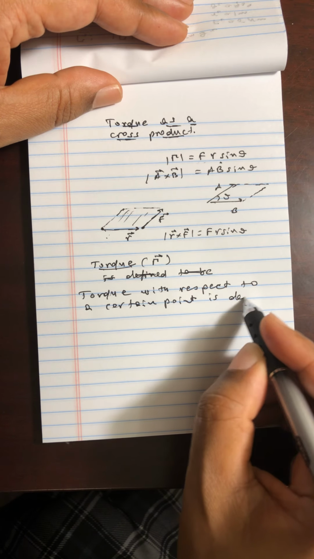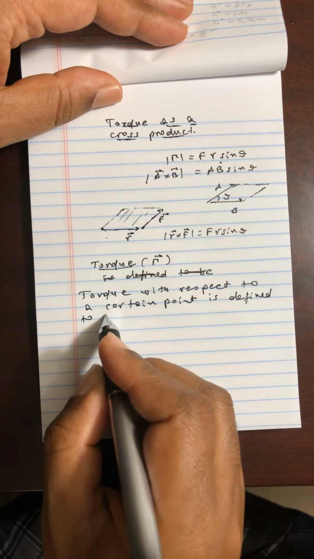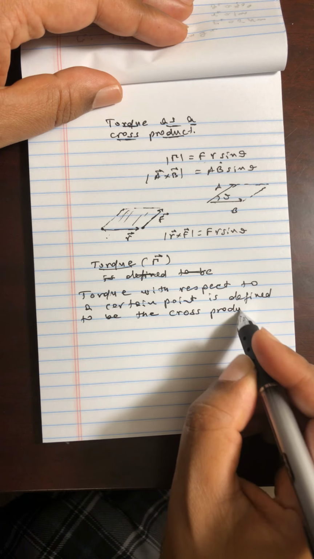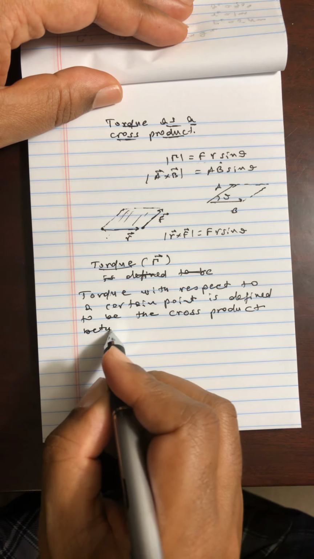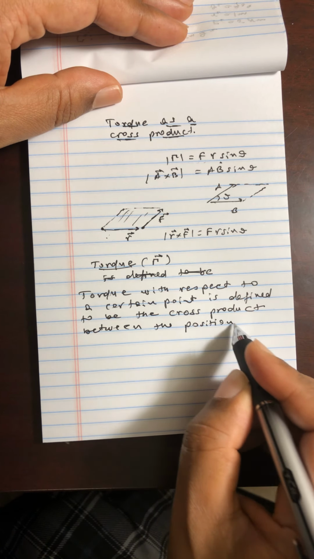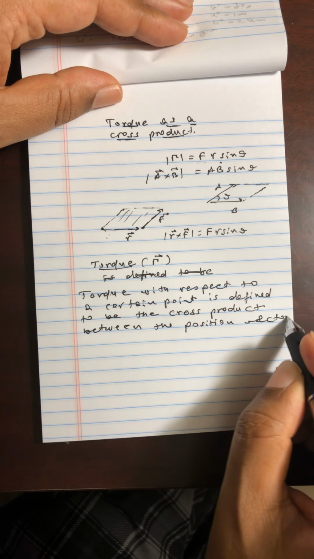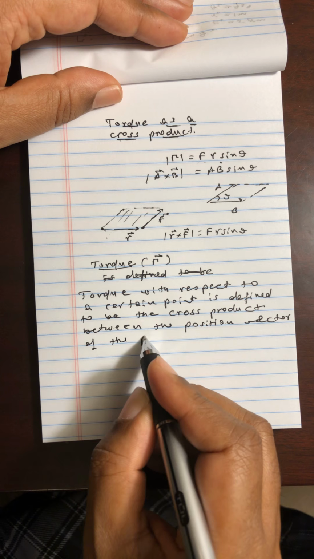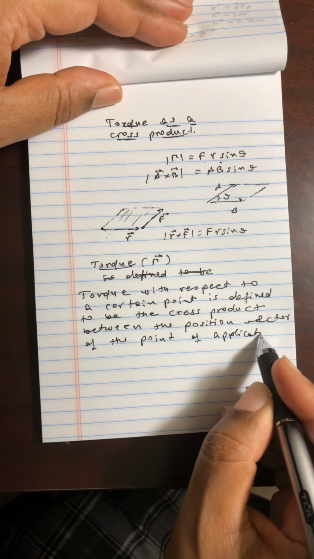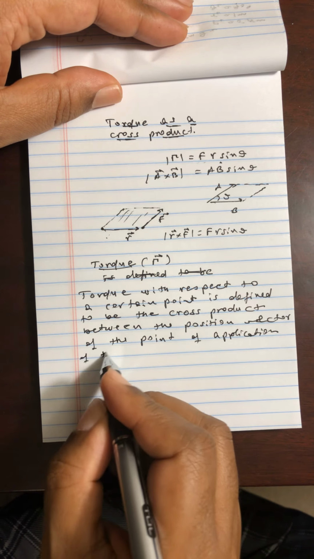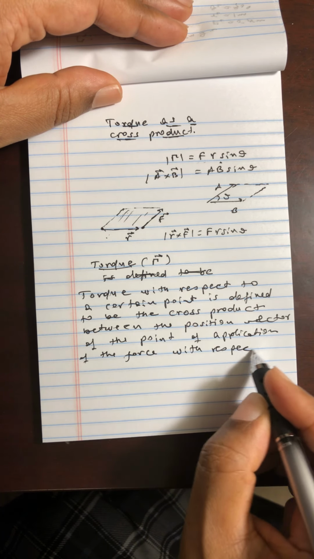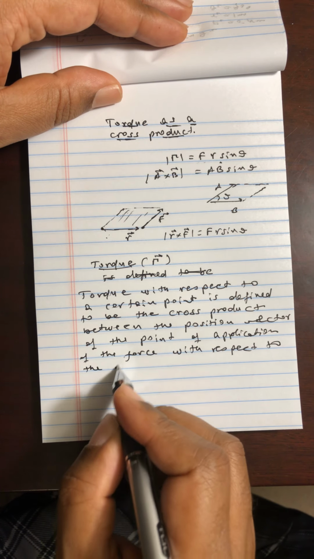It is defined to be the cross product between the position vector of the point of application of the force, with respect to the point, and the force.